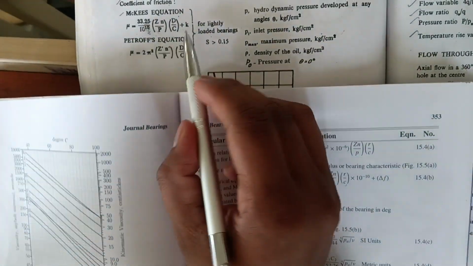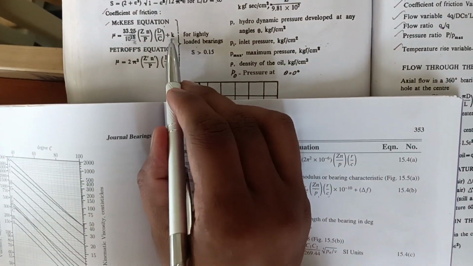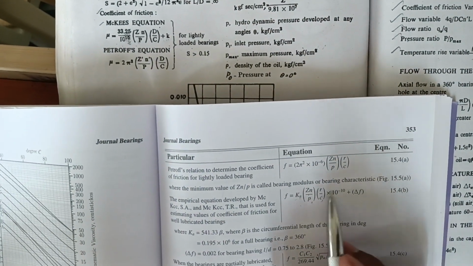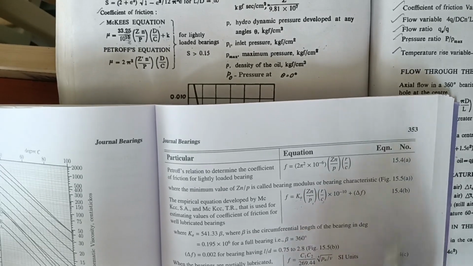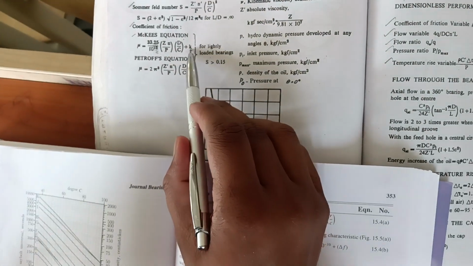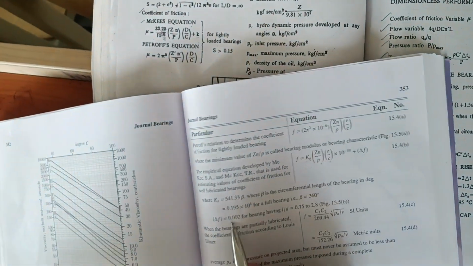And in place of small k value, here we have a delta F value. Here we have to neglect this term. So delta F is equal to 0.002. Both are the same, here K, here delta F, both are 0.002.